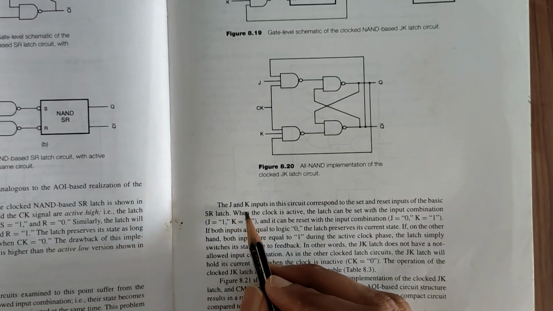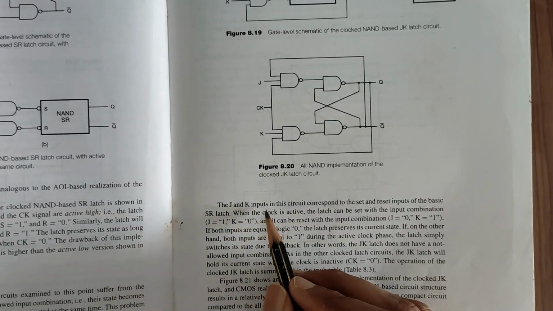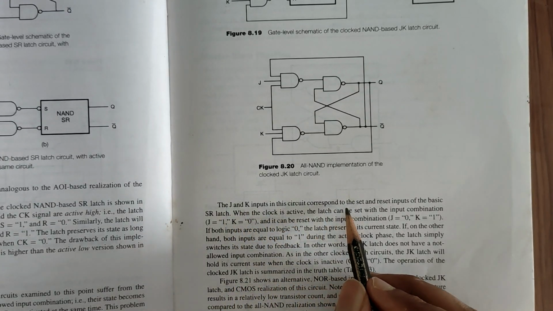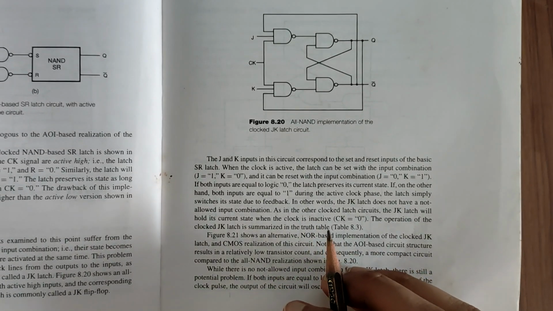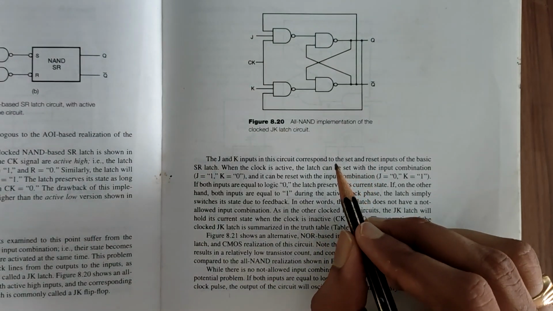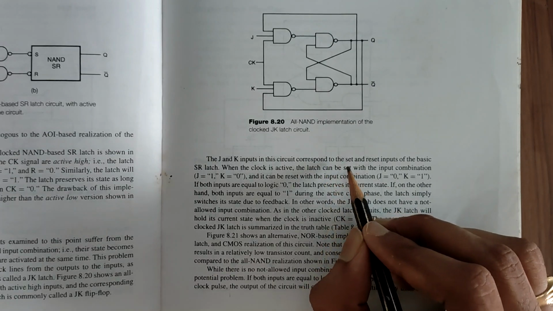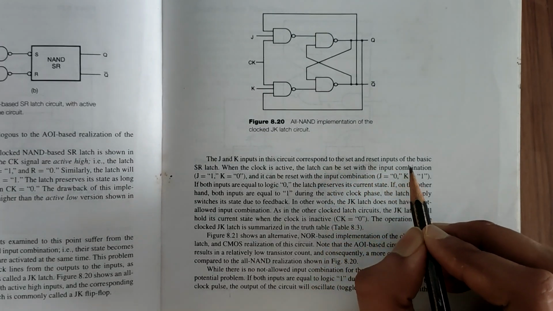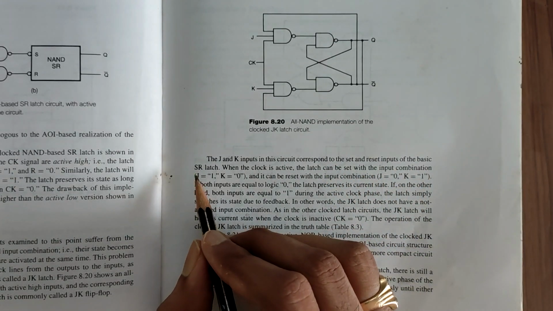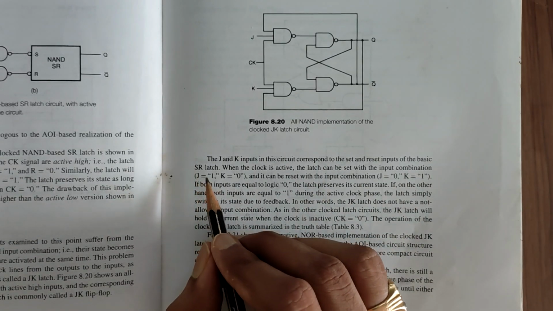The J and K inputs in the circuit correspond to the set and reset inputs of the basic SR latch.